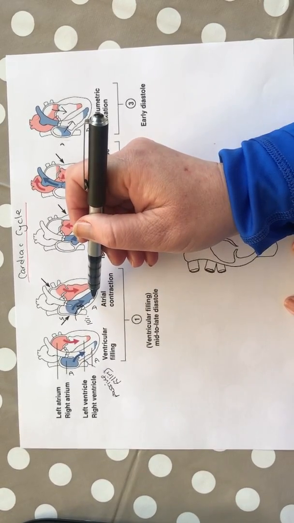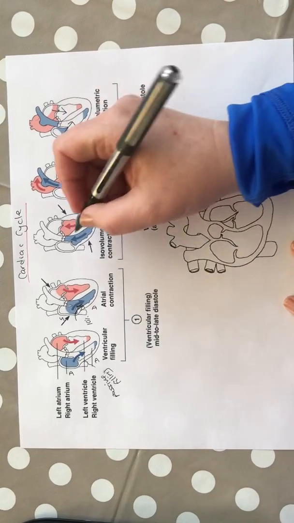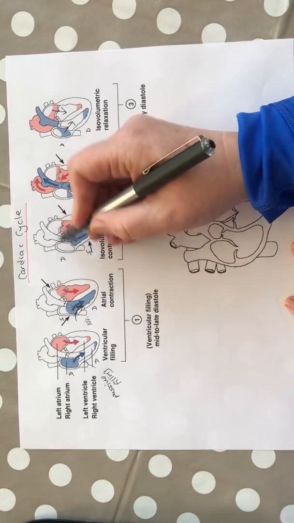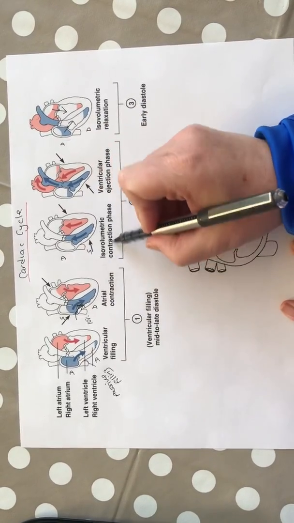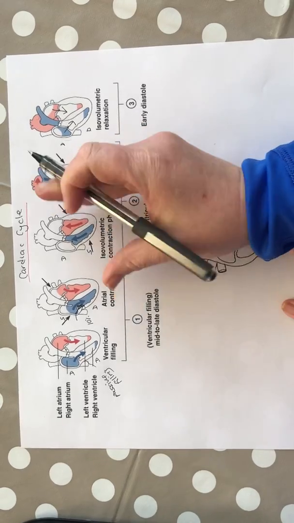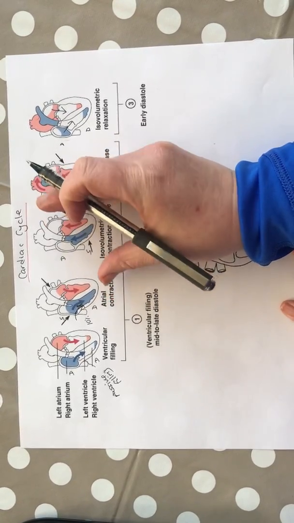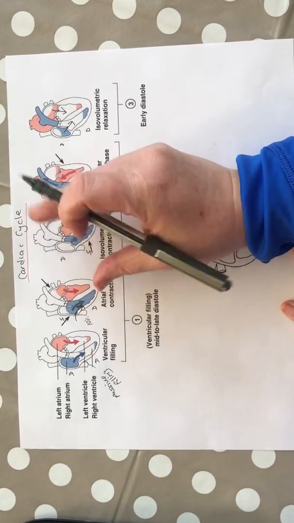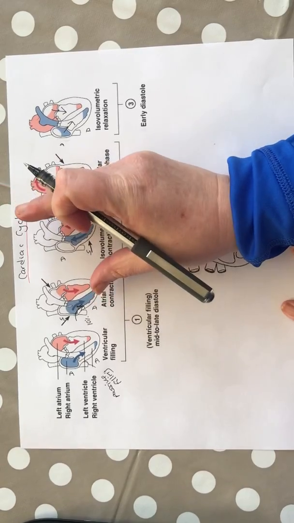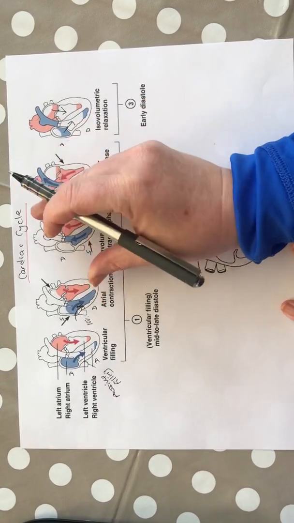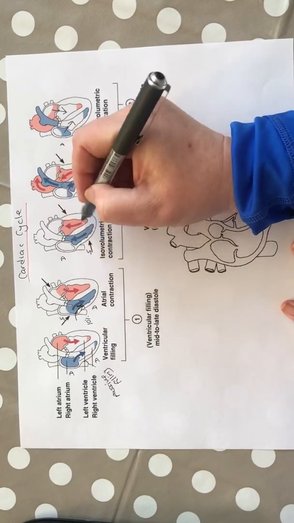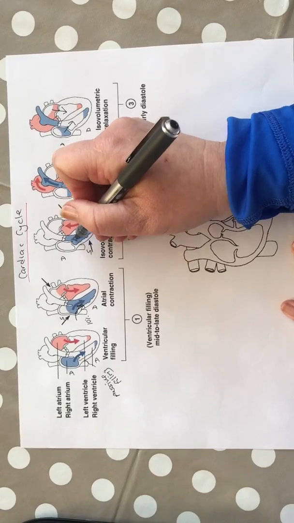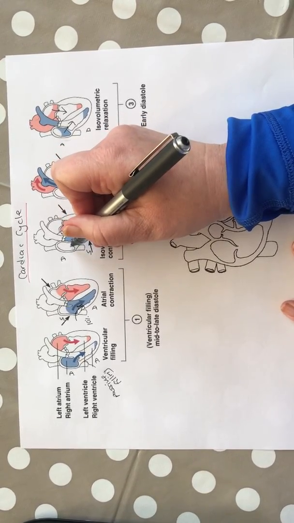Then after this stage, we go into ventricular systole. The atria then go into diastole, so the atria relax. This is known as isovolumetric contraction, because as the ventricle is contracting, the volume is... sorry, not the volume, the pressure is increasing. It's squeezing, so the pressure is increasing. You've still got the same volume of blood inside the ventricle, until the pressure inside the ventricle is higher than that of the atria.